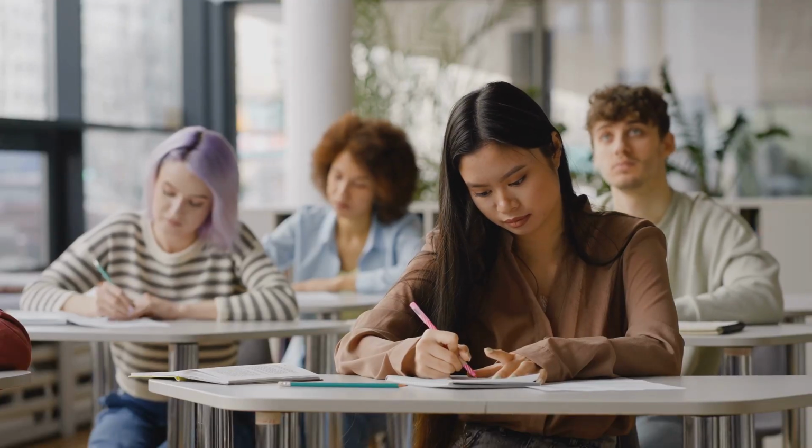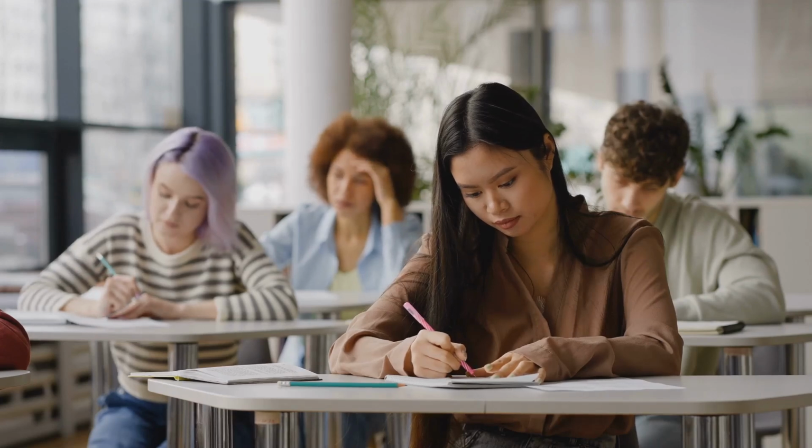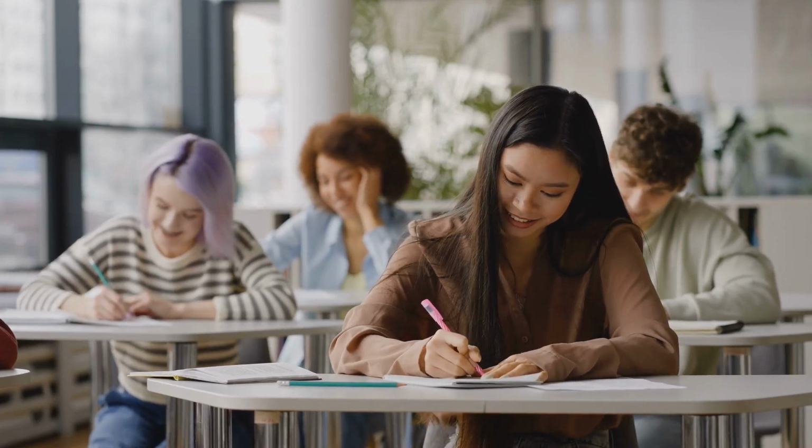Today, we're tackling a quintessential high school assignment and honestly, a super useful structure for thinking through problems even after you graduate. The 5-paragraph problem solution essay.